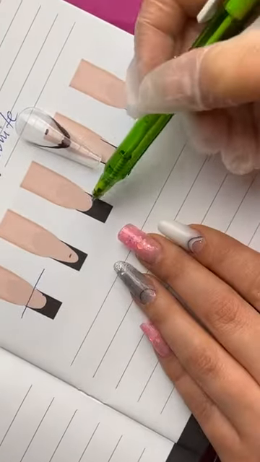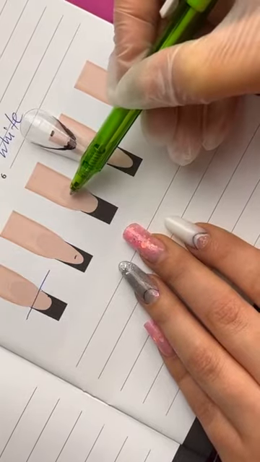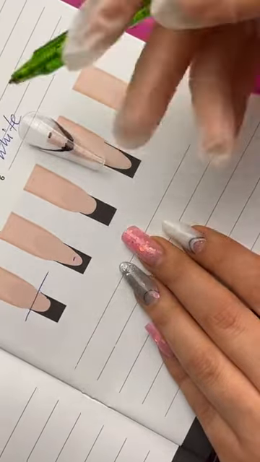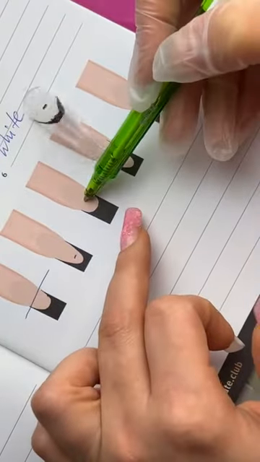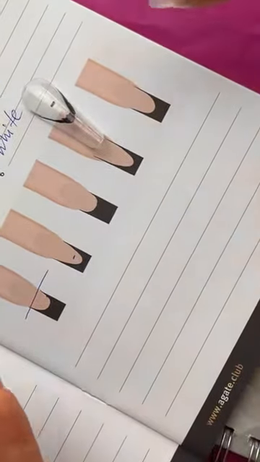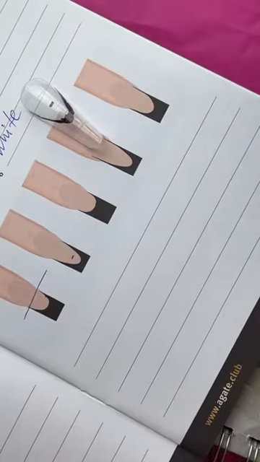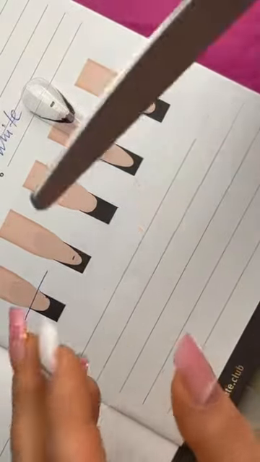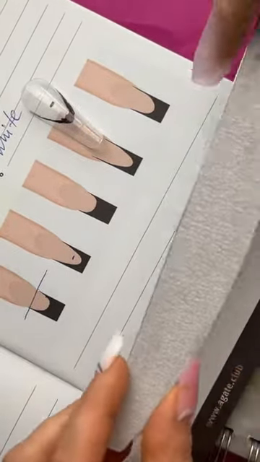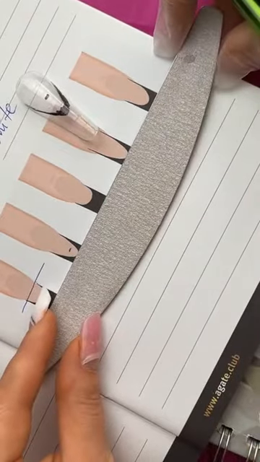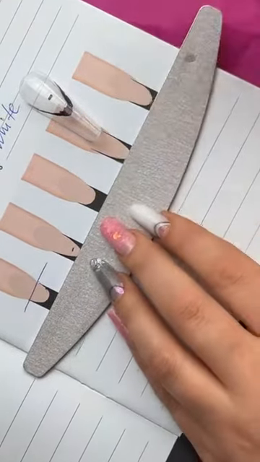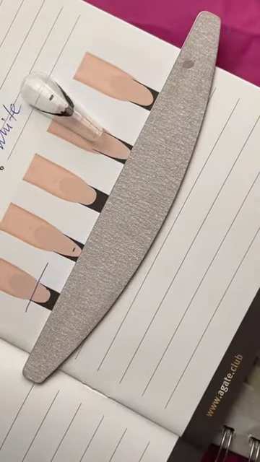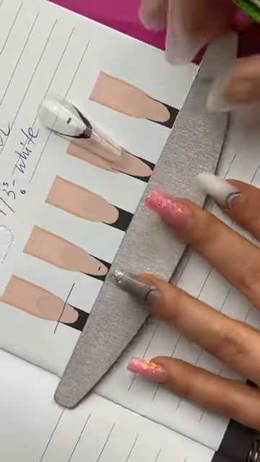We have another mistake, because here the nail is divided into two parts, and it looks rough too, because this part and this part are at the same level, the same length. And how can we correct this nail? Of course, we need to cut a little bit, to file this a little bit. It will look nicer.